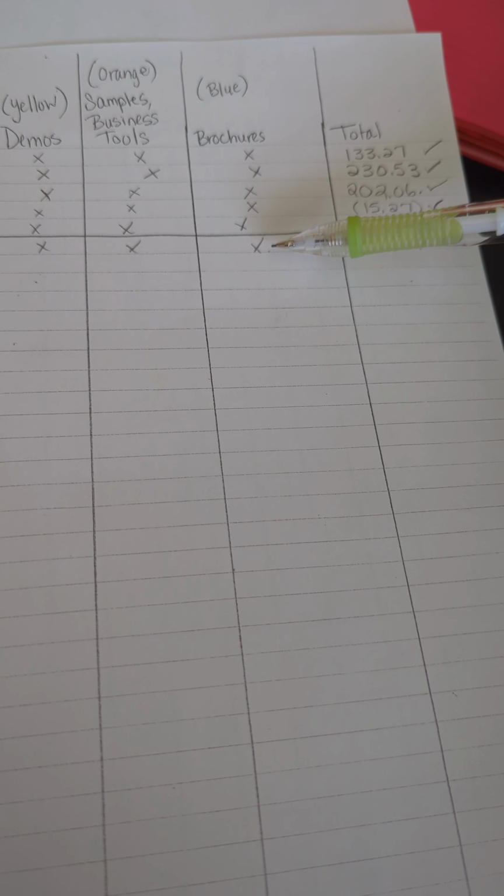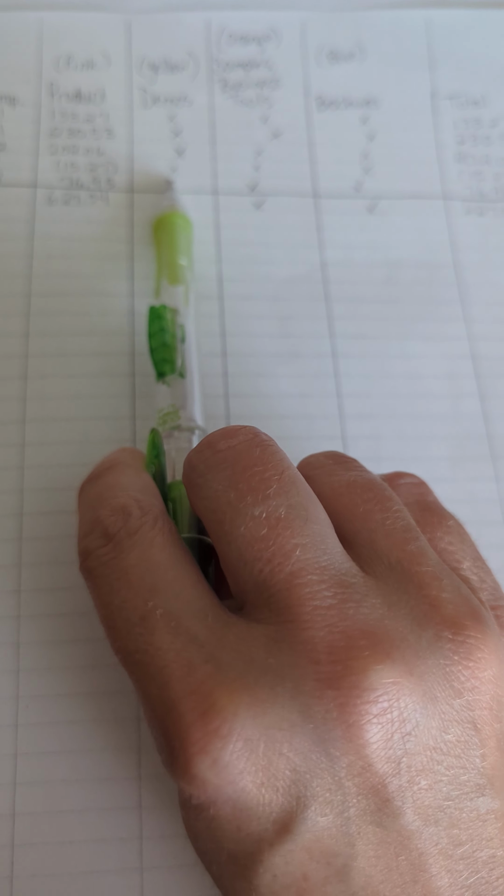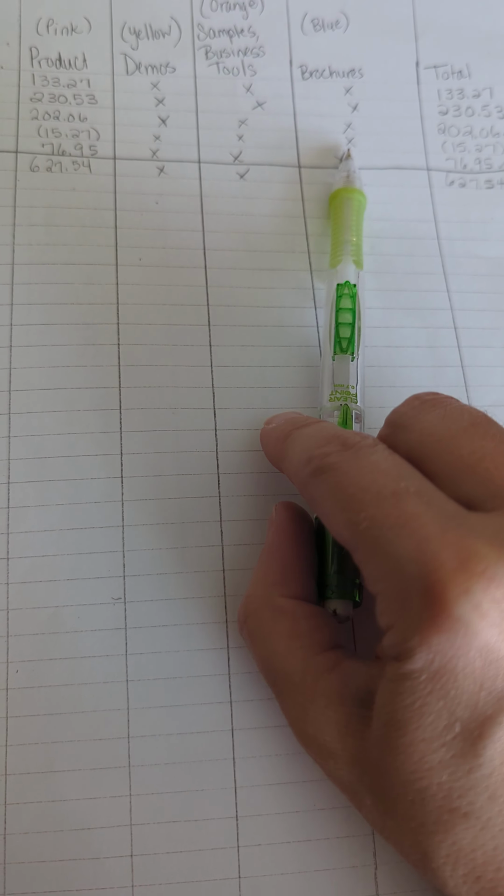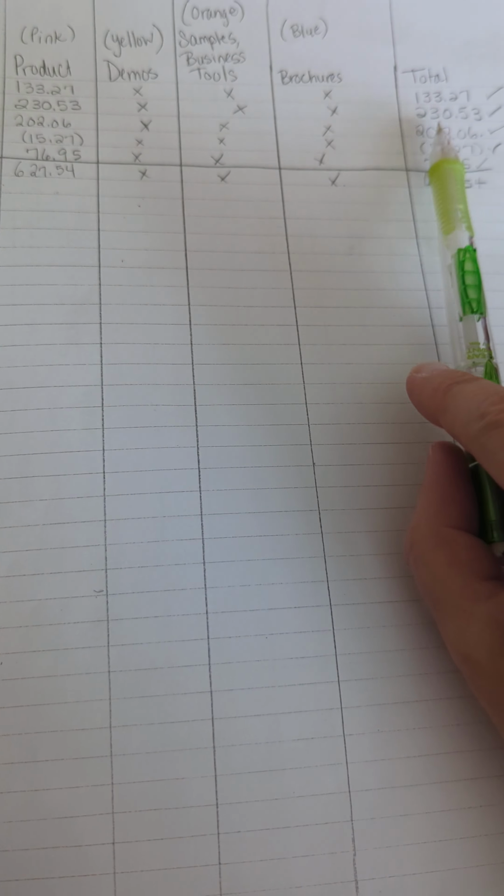And any demos that I have, and any sales tools like samples and bags, things go in this column. And if I buy brochures from Avon, then I put it in this column. But I stopped doing that because I buy them from Campaign Mailer, so I don't have anything there. So then I total everything up, and if I did have anything in these columns, I would add to them to equal that.